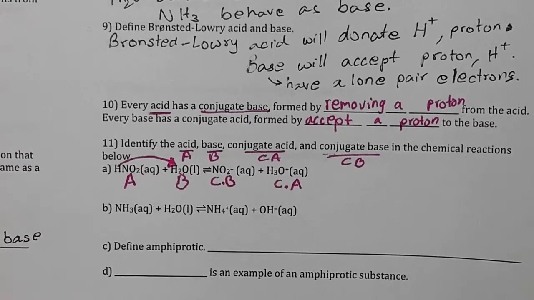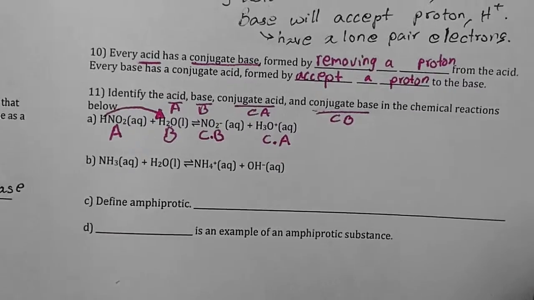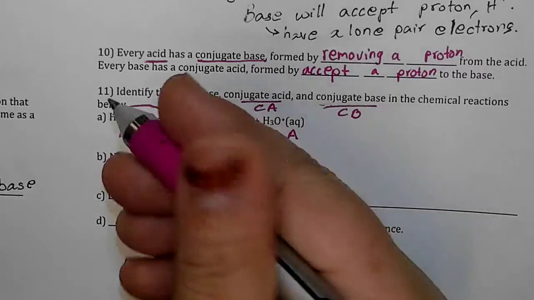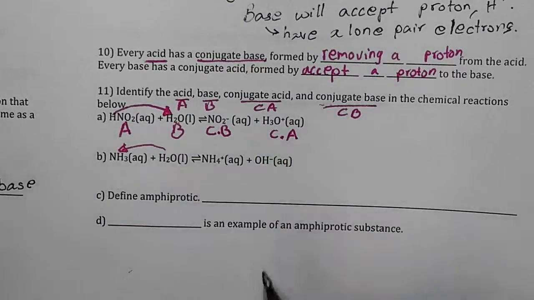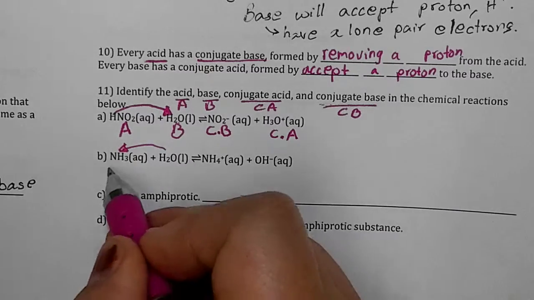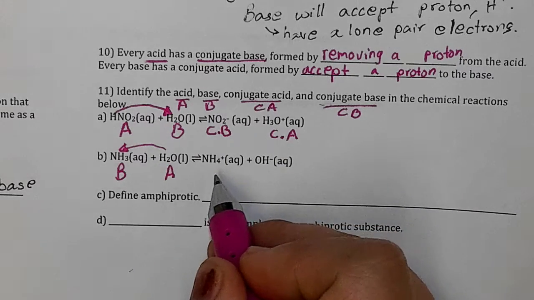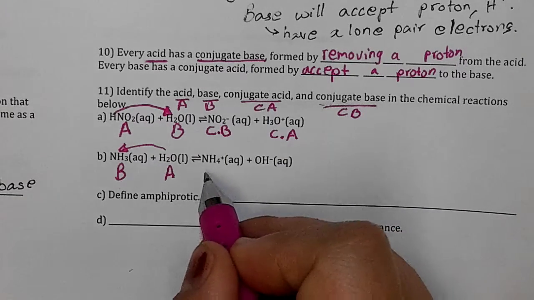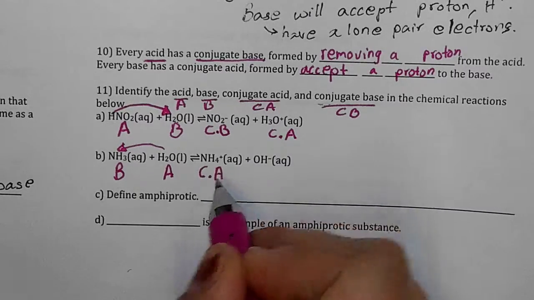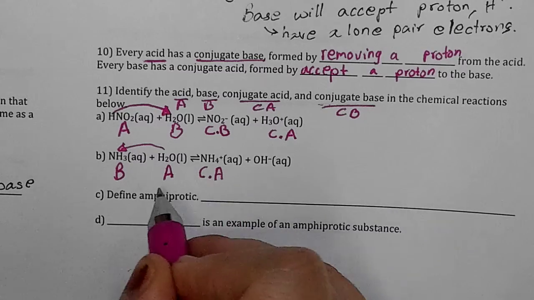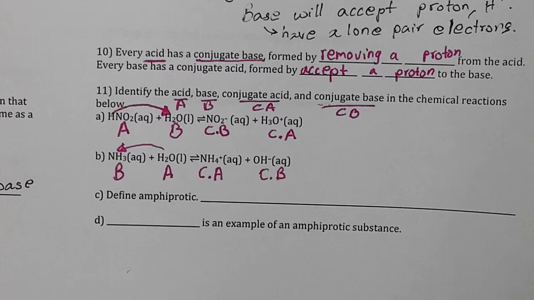Okay, so what's happening in B? Who is giving a proton? Water is giving the proton, this way. So who's the acid? NH2 is the acid? No, base. Base. Okay. Because it's accepting. This is the acid. Okay, so what is NH4 plus? Acid. Because remember, it's a pair, right? Base, conjugate acid, acid, conjugate base. Okay. All right.